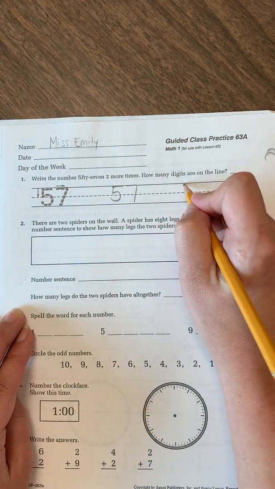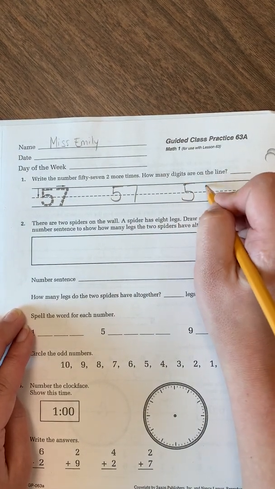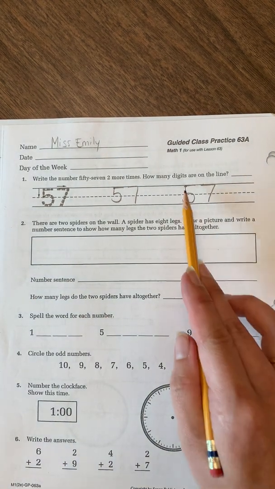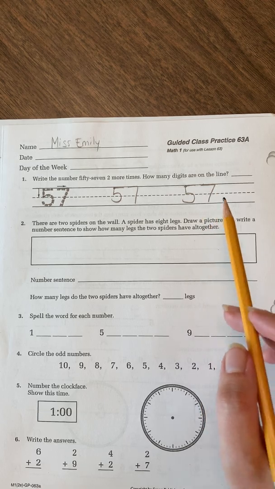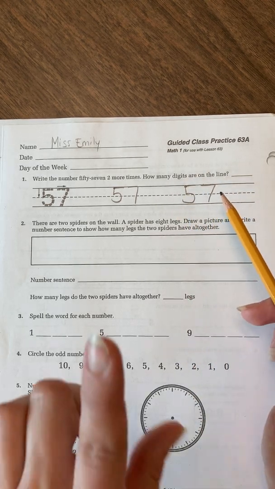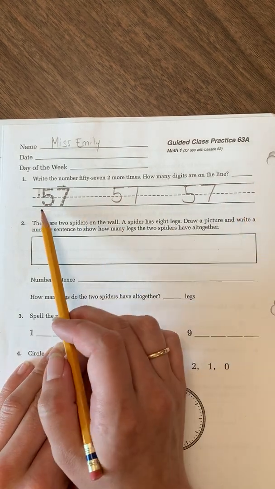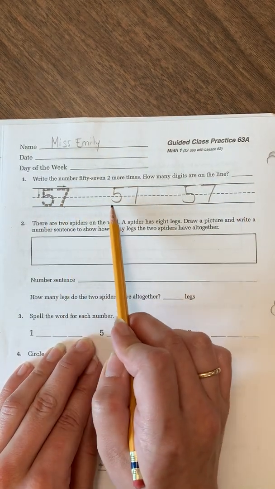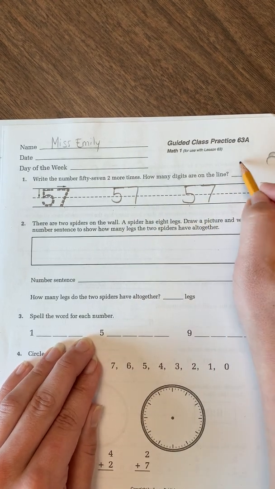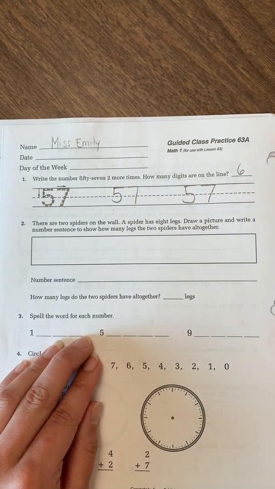Remember, make sure your digits go top to bottom, top line all the way to the bottom line. Now it says how many digits are on the line. Our digits mean how many numbers, and a digit is only one number. 1, 2, 3, 4, 5, 6. 6 digits.